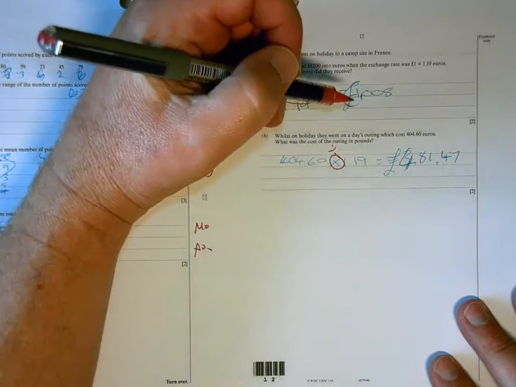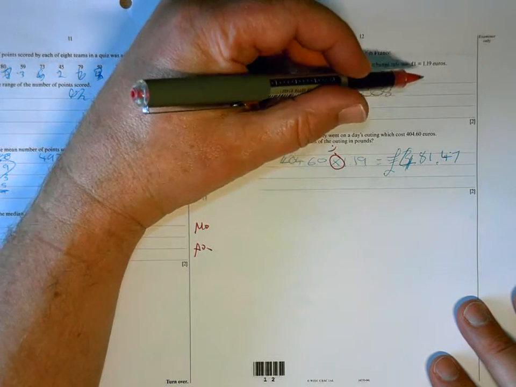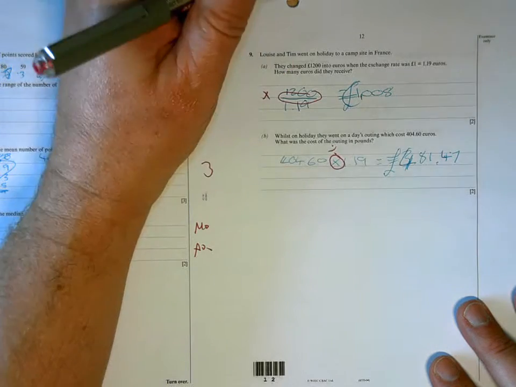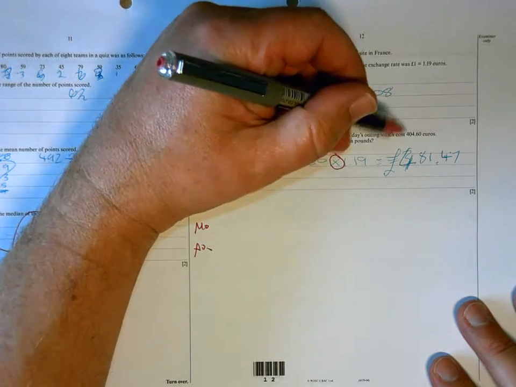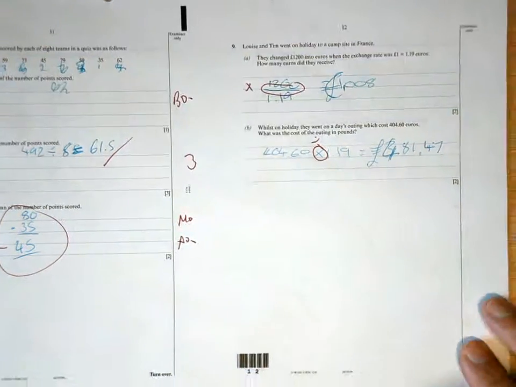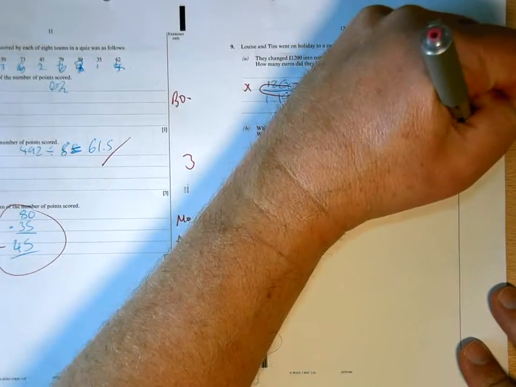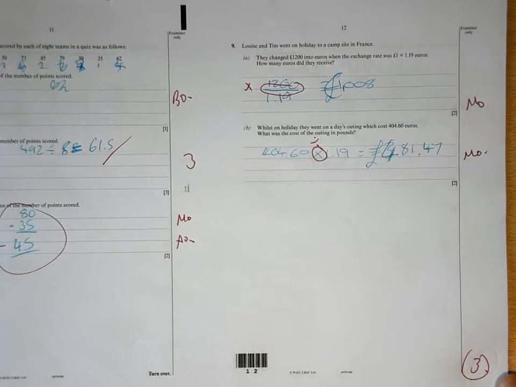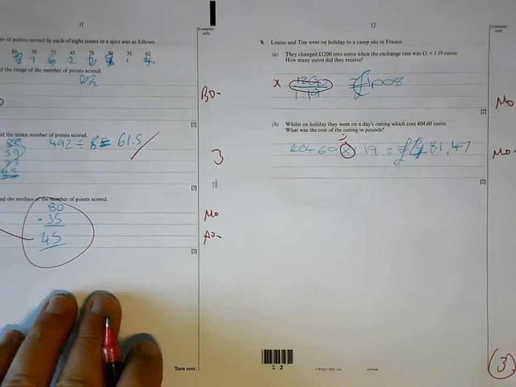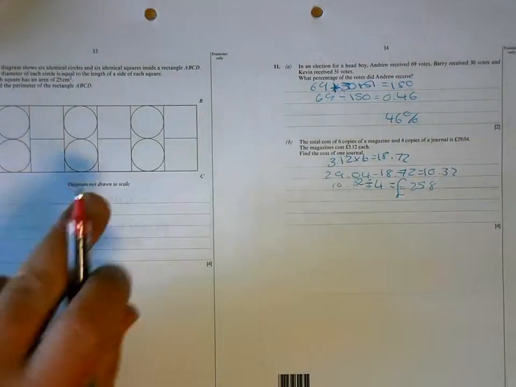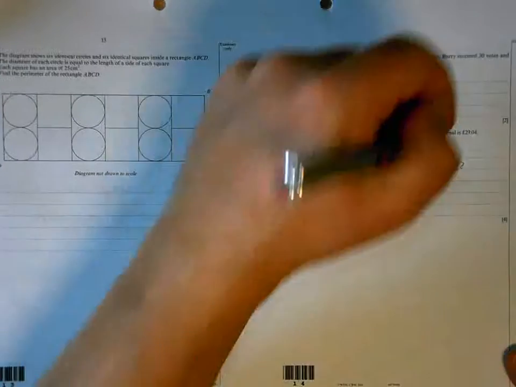If £1 is worth 119 euros, £2 would be worth twice as much, £3 3 times as much, £1,200 1,200 times as much. And then to go the opposite way, you do the opposite of timesing, which is dividing. So I can't give you any marks for either of those parts, unfortunately. So that's a bad page. You should be able to get full marks on that page, and you've only got 3 out of 10. I'll go through this one in class.